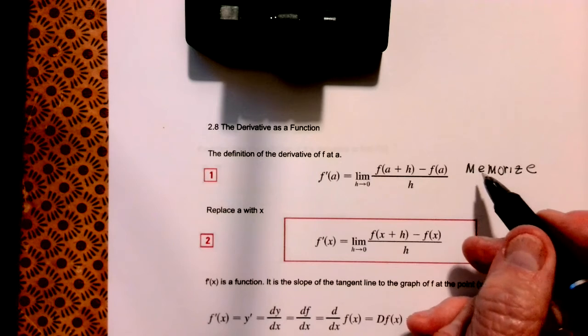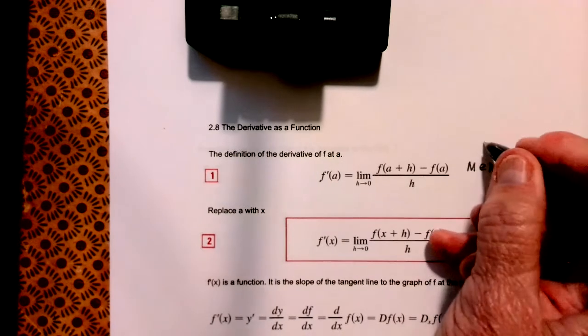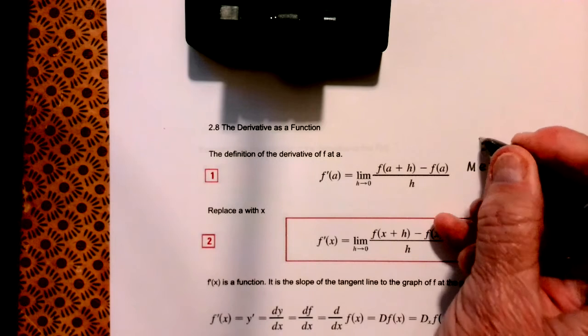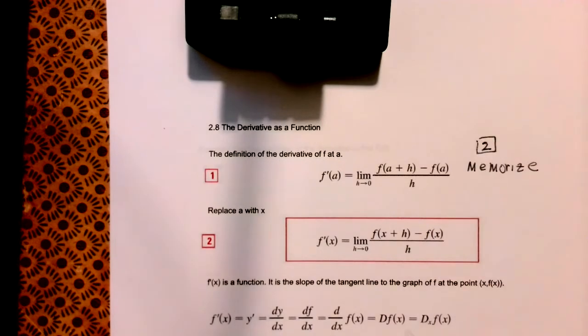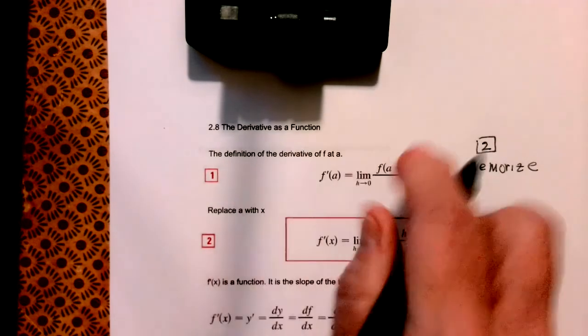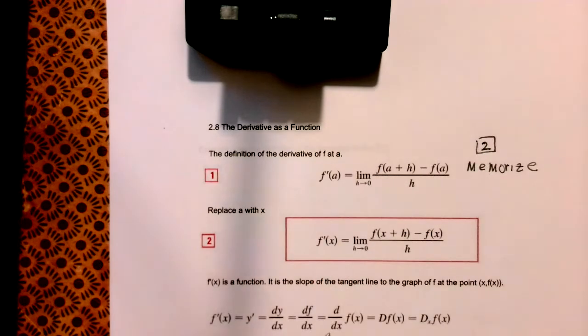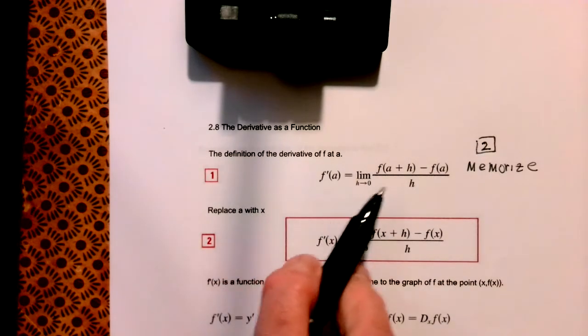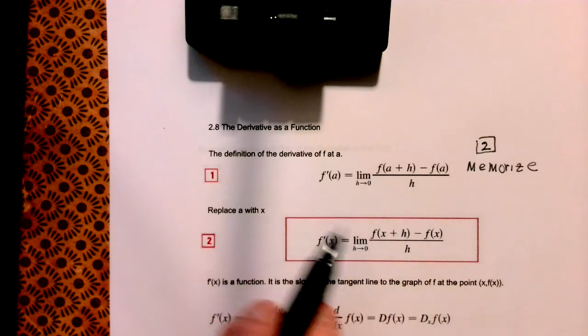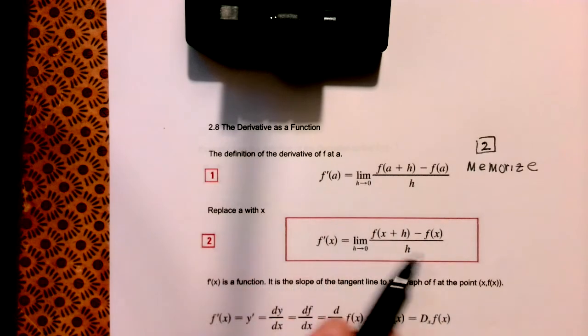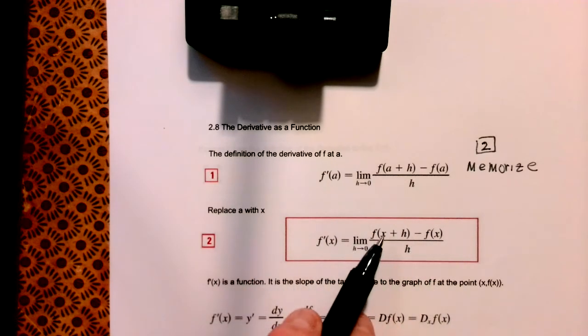And this is like definition 2. So there was a definition 1. This is just definition 2, so it could just as well be definition 1 here. If we replace the a variable with x, we get this just written in another form.